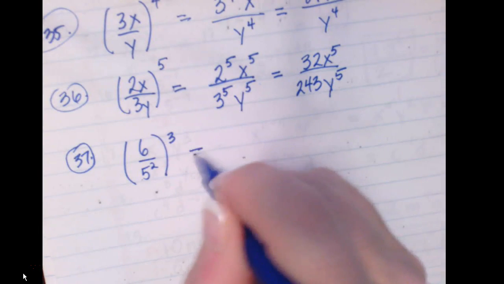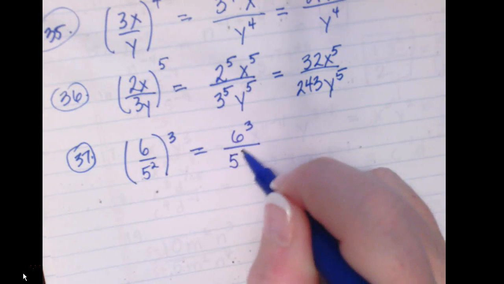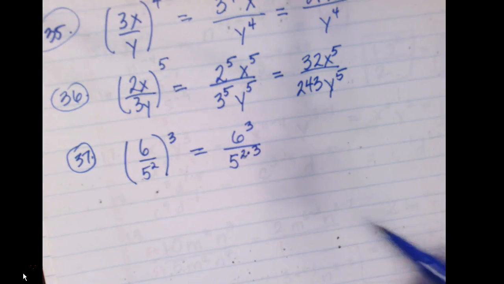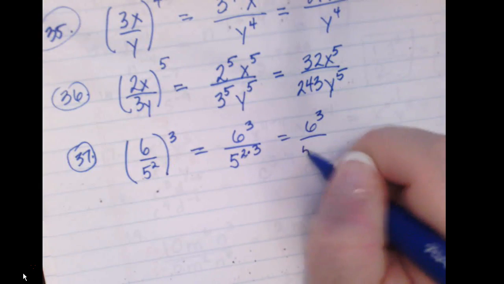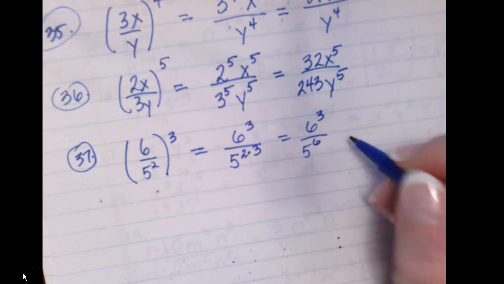So the first way would be just to continue distributing. The only thing is 5 to the 2nd to the 3rd, that's power to a power, so you would just have to show that you're going to multiply that. So that's 6 cubed over 5 to the 6th. You have to be careful, 2 times 3 is 6.